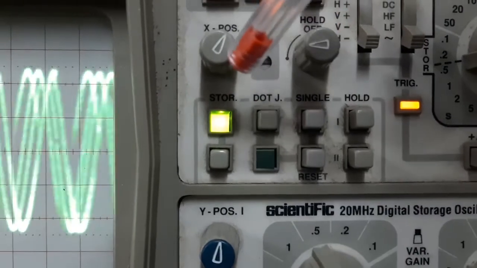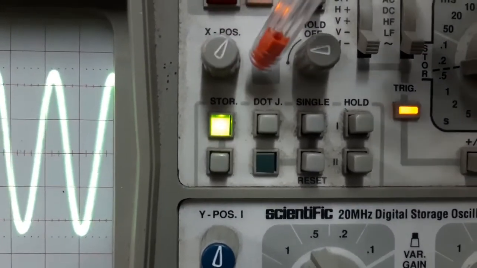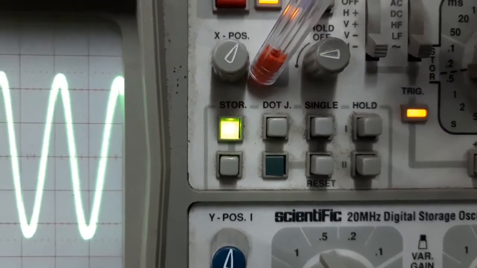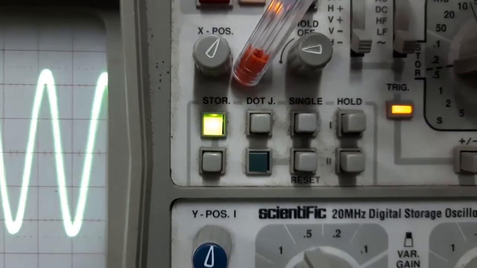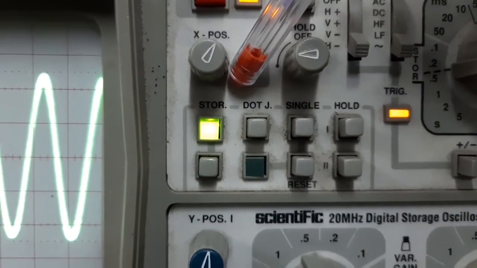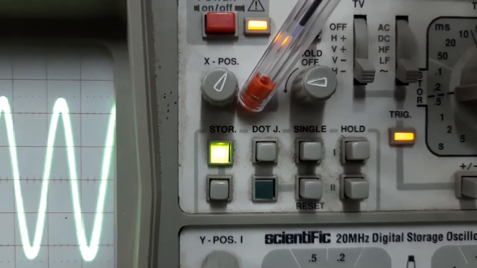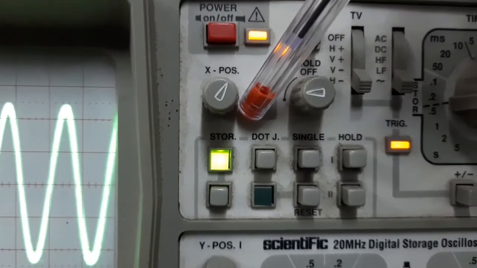Whenever you want to observe any signal, you first have to pass the signal through the store, right? Store will convert the signal into A to D, and that has the capability of variation in the frequency and the amplitude with respect to the control switches of the function generator.